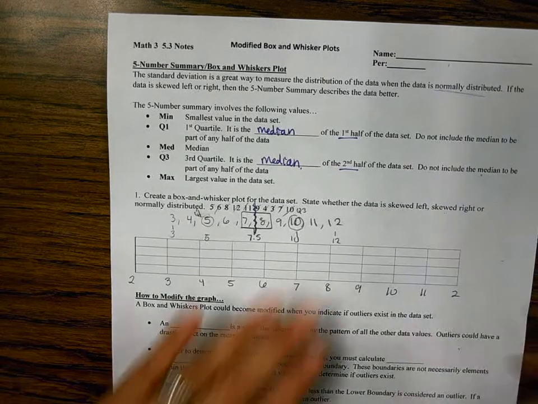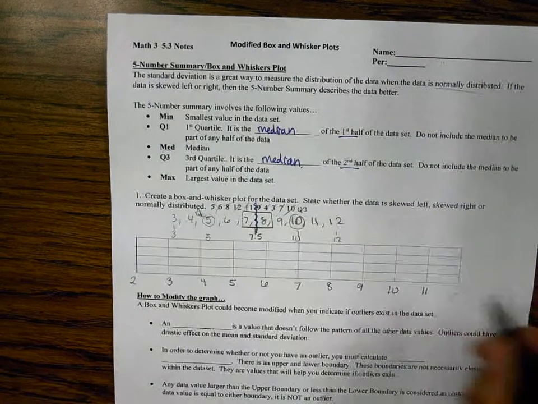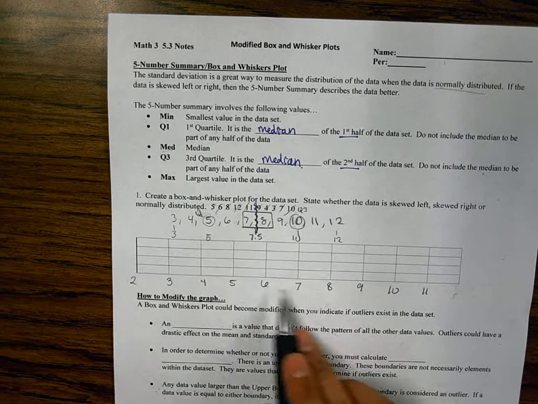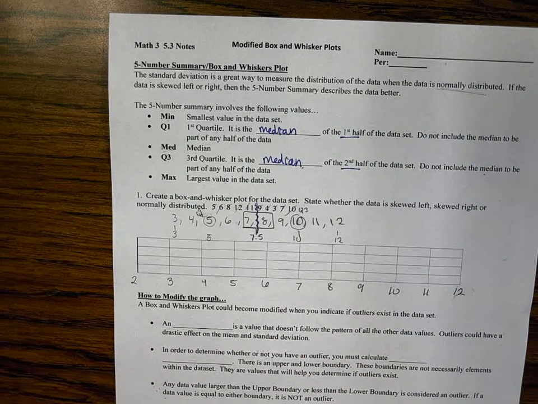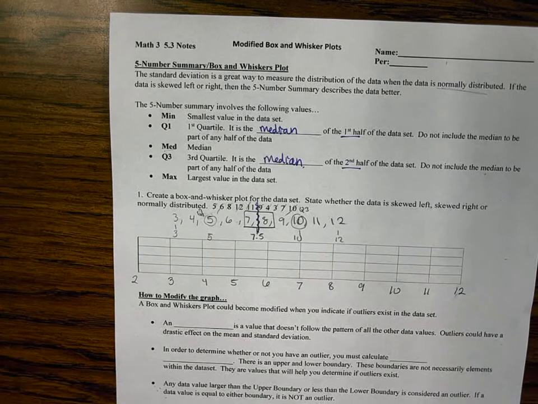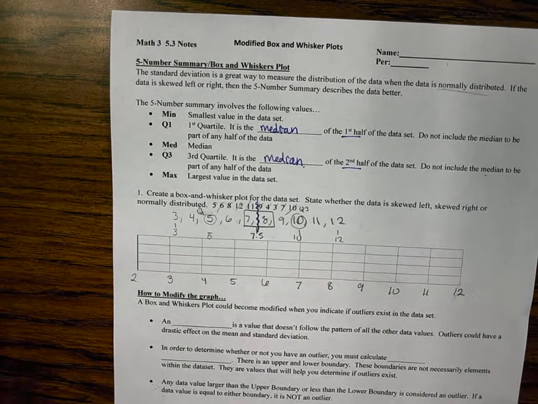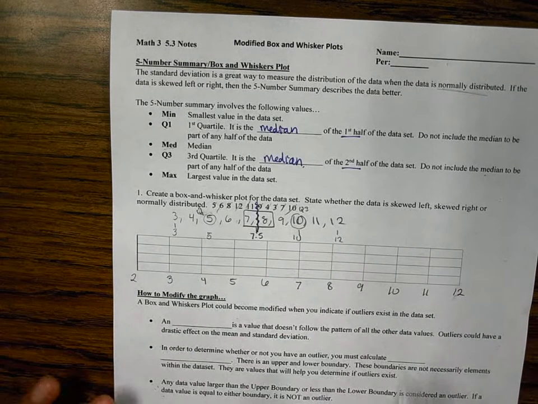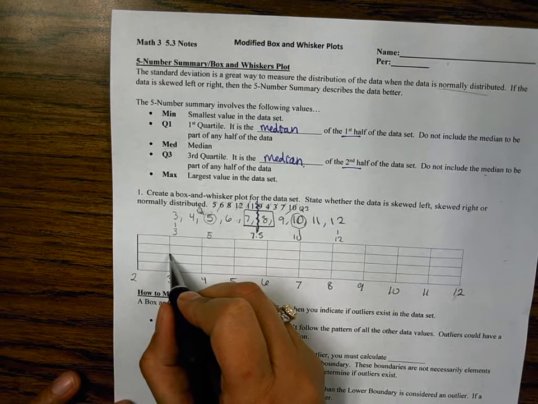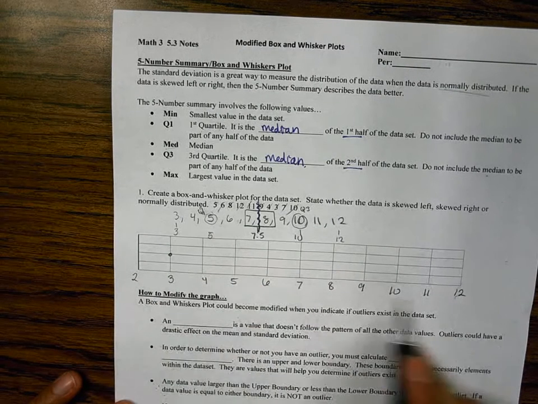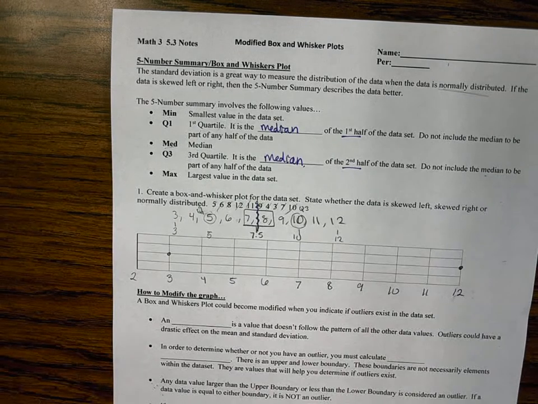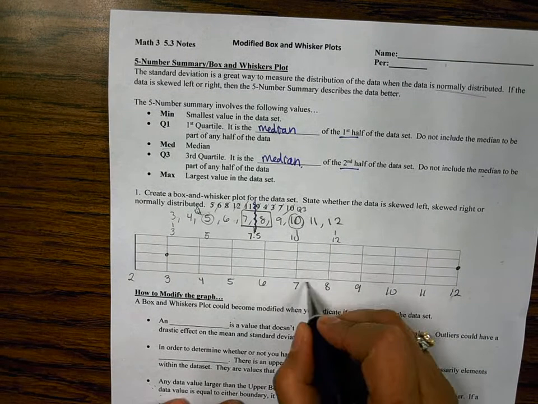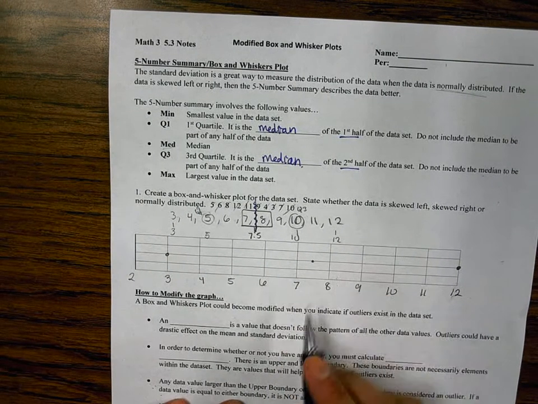And your 2, 3, 4, 5, 6, 7, 8, 9, 10, 11, and 12. Okay, so again, you just want to make sure it fits in there nicely. All right, 3 is my smallest number. I'm going to put a marking there, and 12 is my largest number. I'm going to put a marking there. Okay, 7.5 is midway, so I'm going to put a marking there.